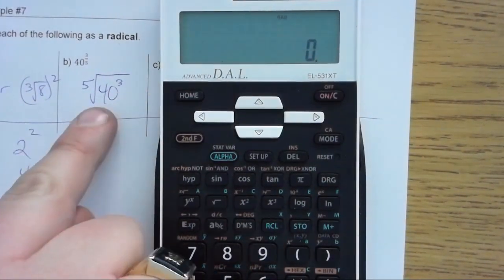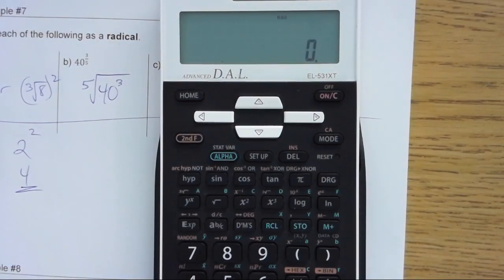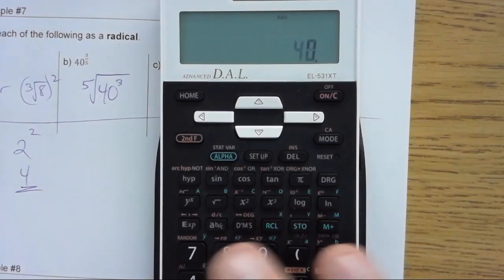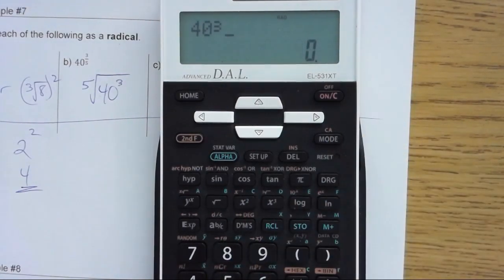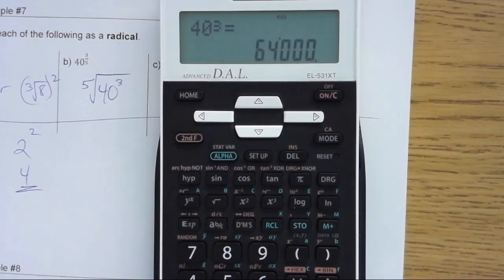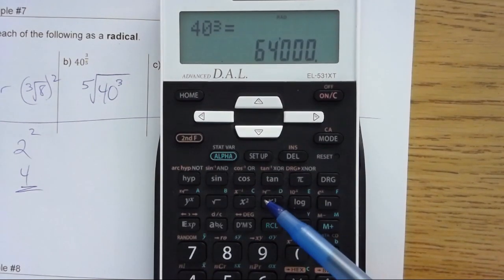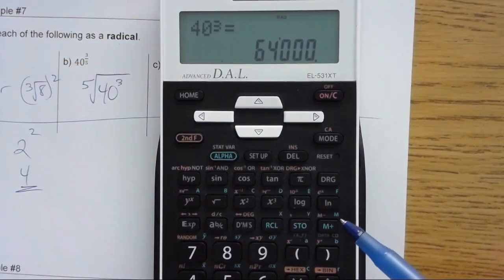that calculation, the 5th root of 40 cubed, I'm going to do the 40 cubed first. I have a cubed button. There it is. Now I need the 5th root of that number. Where is my 5th root button? Well, you don't have a 5th root button. Or wait a minute, am I looking at the right place? No, I'm not.